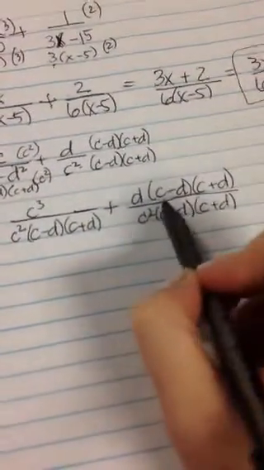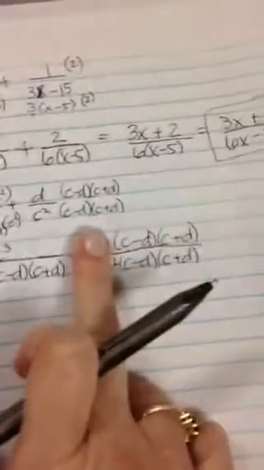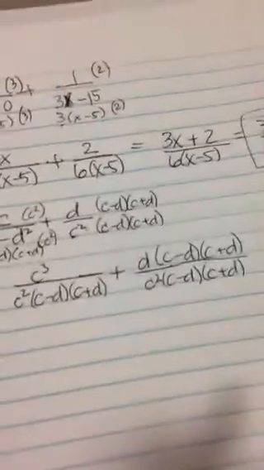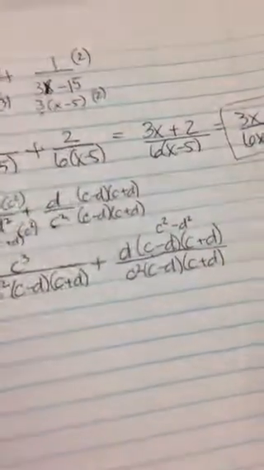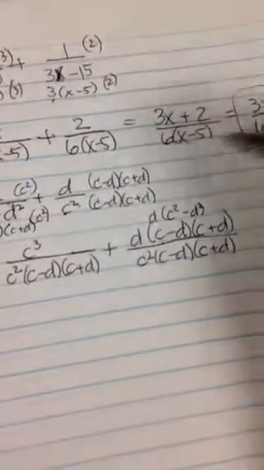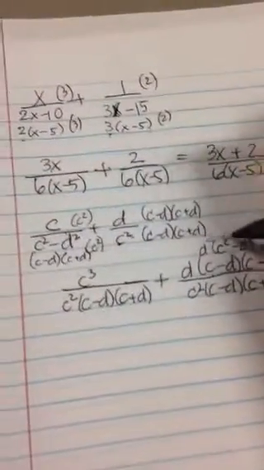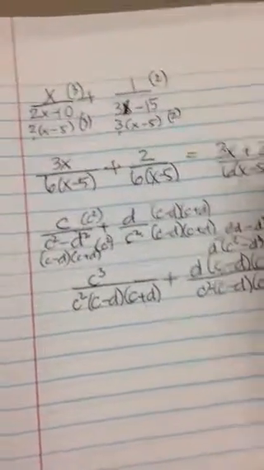Alright, so this, I know what this looks like, not the d in front of it, but I know that this is a difference of 2 squares. So this goes directly back to this. And then it's got to be multiplied times d, so I know when I do that, it becomes c squared d minus d to the third.